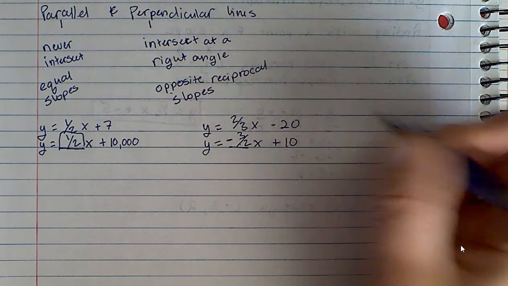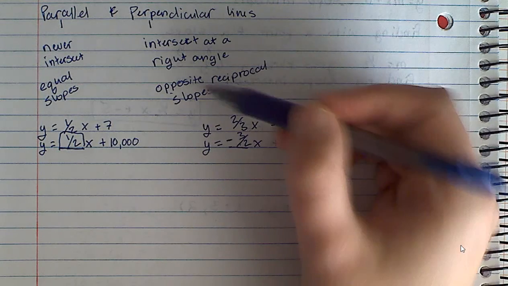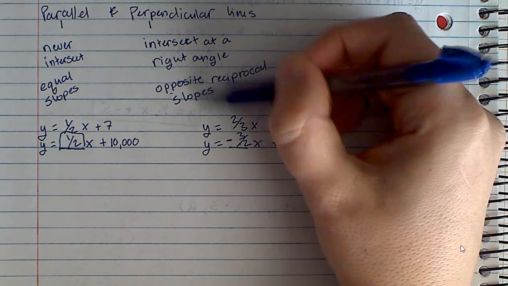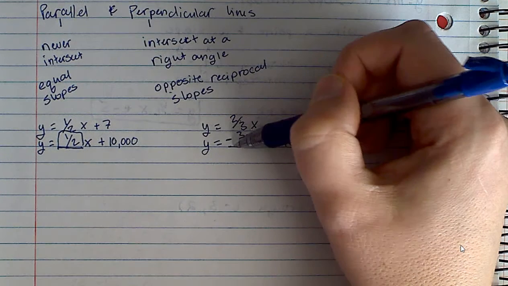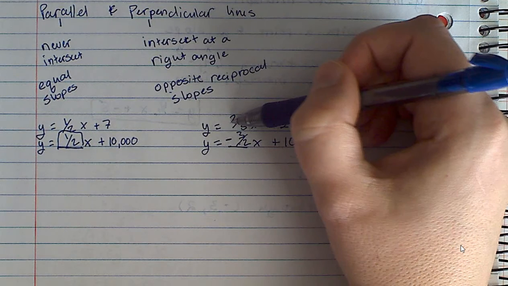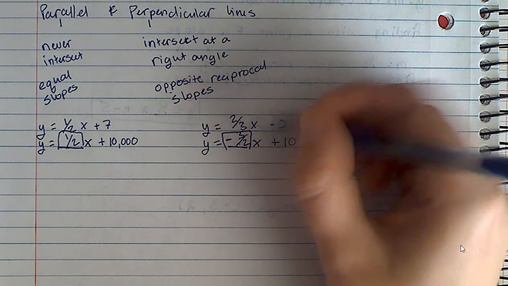So I need to flop it, reciprocal, but I also need to do opposite, which is why, Lucas, I said it's not just opposite. Opposite in math means changing the sign. So I'm going to go from positive to negative. If this were negative, I'd go from negative to positive. So I change the sign, and then I also flop it.